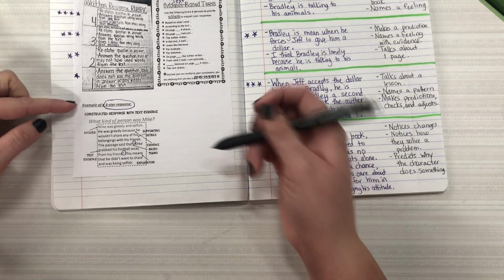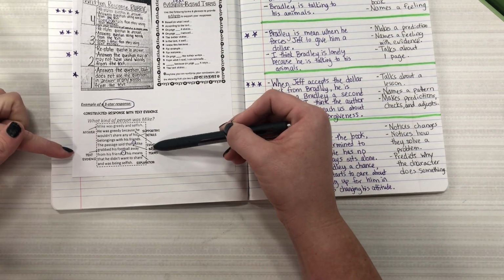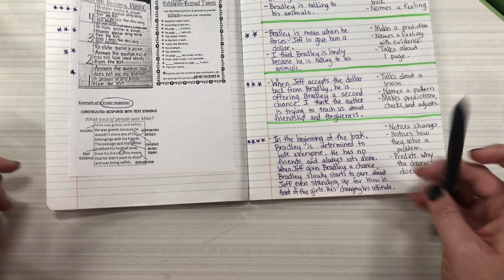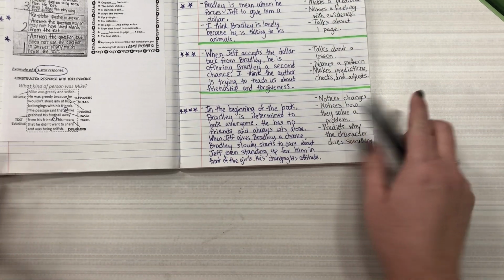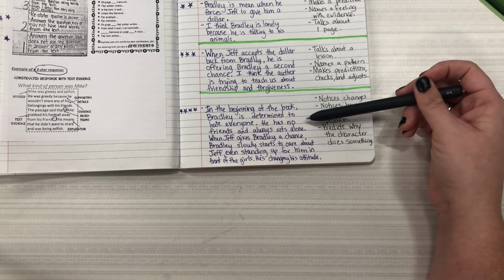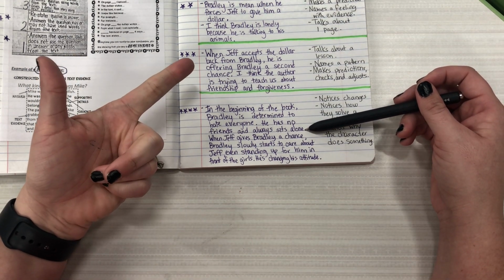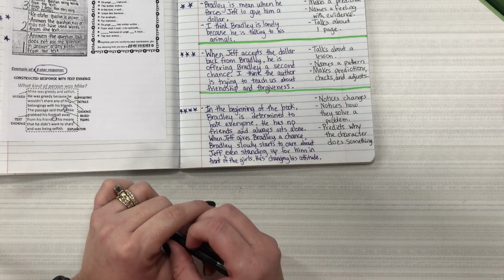And you also see what a 3-star response looks like with the question and then the answer. Please make sure that when you submit your response today that you are aiming to have a 4-star response. Remember, good writers check for capitalization, punctuation, and make sure that they're looking for correct spelling.